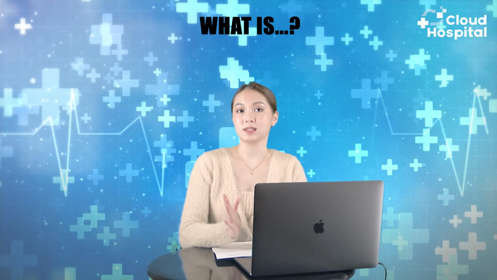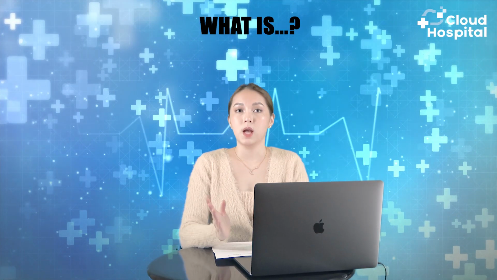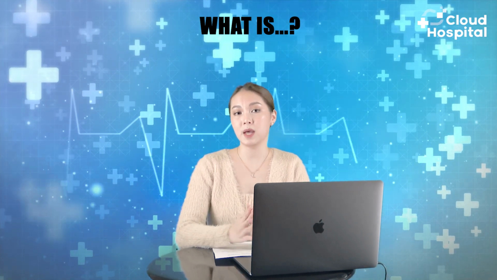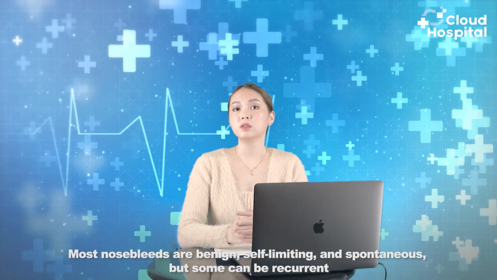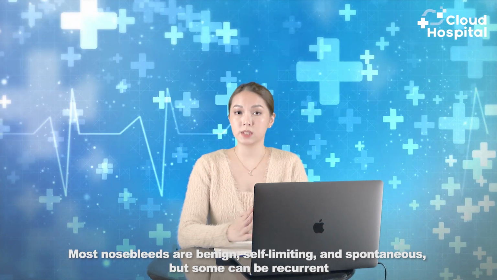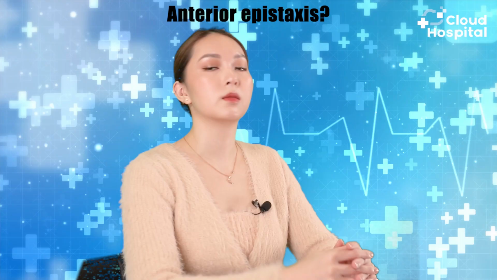So let's start with what exactly is epistaxis. Epistaxis is defined as bleeding from the nasal cavity and esophagus and may be classified as anterior and posterior. Most nosebleeds are benign, self-limiting, and spontaneous, but some can be recurrent. Epistaxis more commonly occurs in children from age 2 to 10 and older adults from 50 to 80.